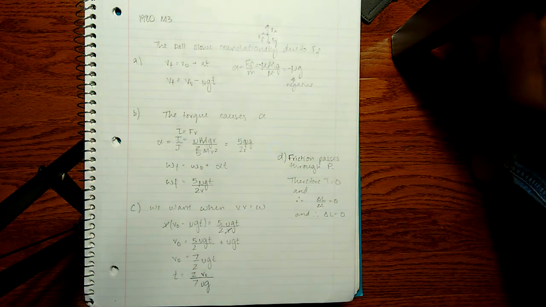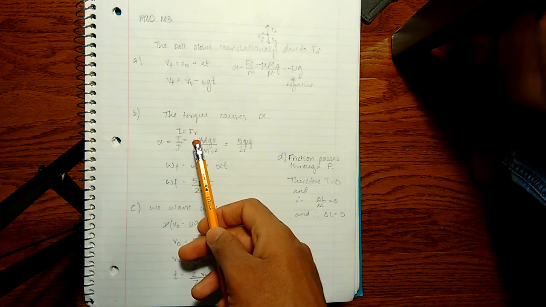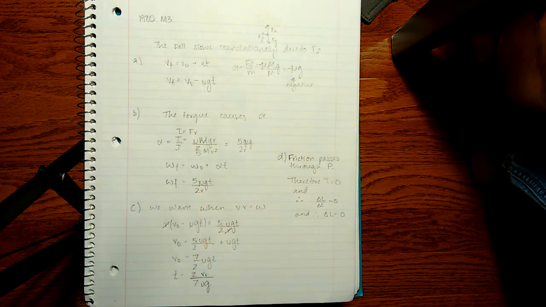Now, the second part of this problem requires us to find the angular velocity. Angular velocity can be found by finding the angular acceleration. That's given to us by the torque. Now, torque is either the cross product of radius and force, or it's the product of the moment of inertia times the angular acceleration. Using these two representations, we can solve for the angular acceleration.